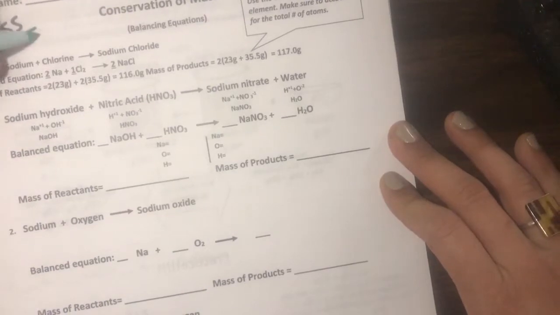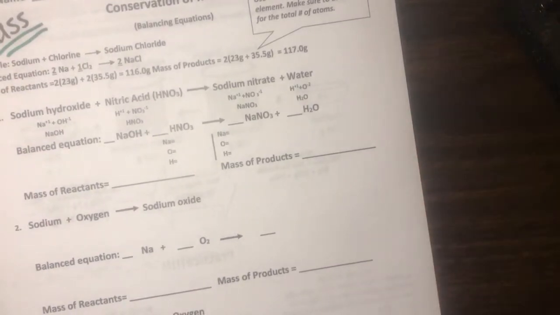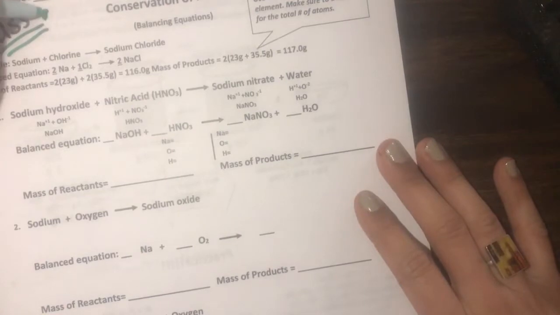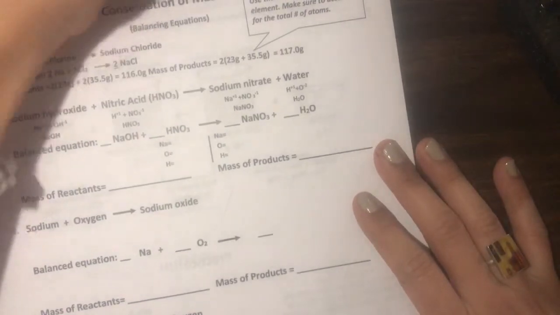So if this is mass, when you think of mass, I want you guys to always think of a scale, or think of grams, or think of your weight. Mass is always generally in grams. So I'm just going to put grams here. Don't forget to put your name. Don't forget to put the period.